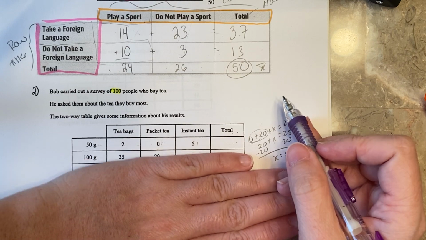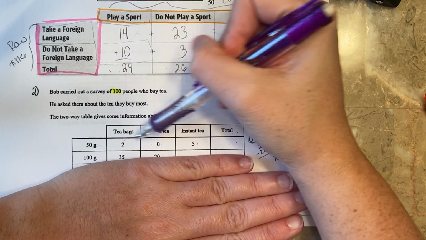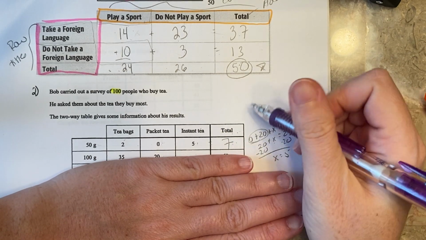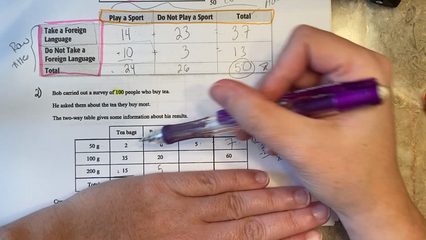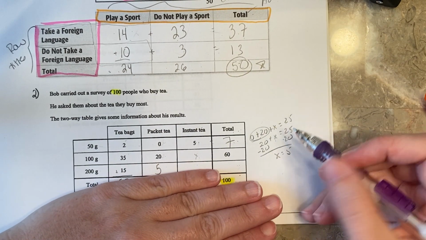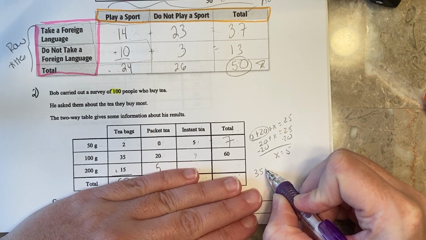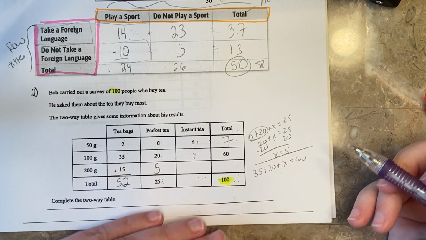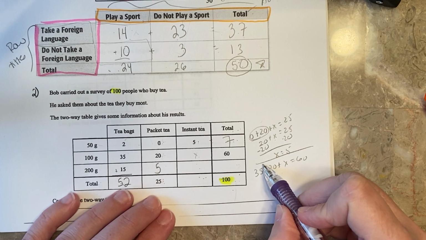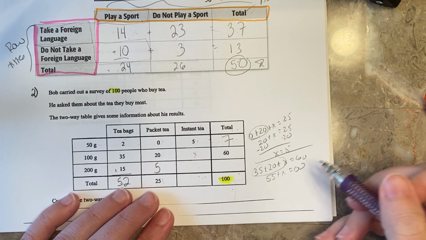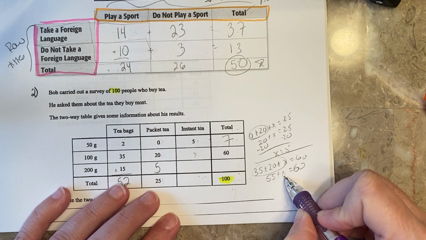So to get my total for this row, I'm just going to add 2 plus 0 plus 5, and that should give me 7. Okay, now my next row, I have 35 plus 20. Remember, this is like that X. So what you're really doing is 35 plus 20 plus X equals 60. And how would you do your math? Regular algebra, you would add those together, and that would give you 55 plus X. And then how would you solve for that X?